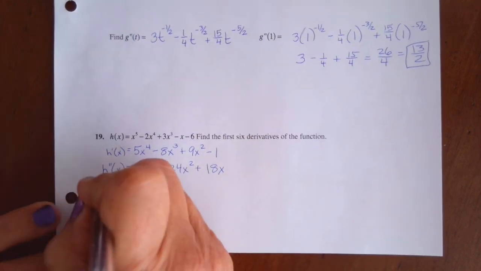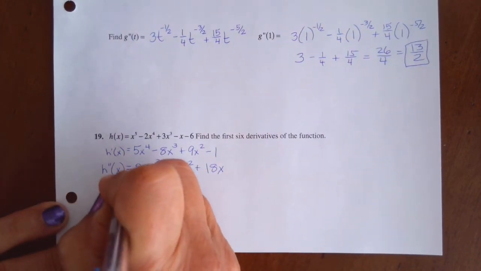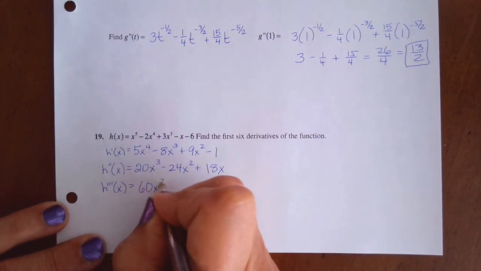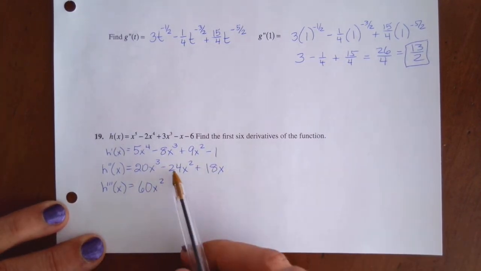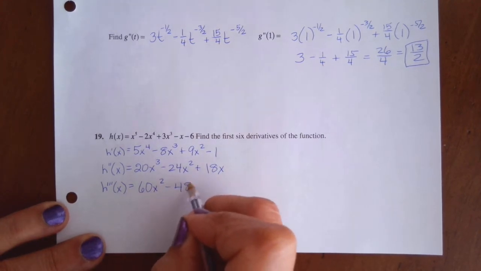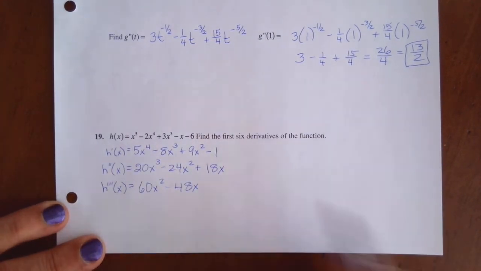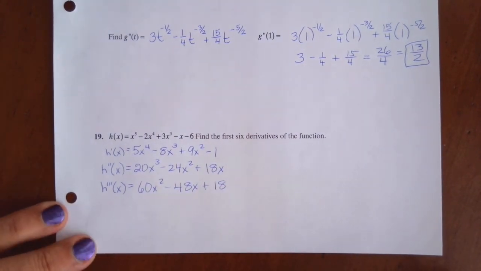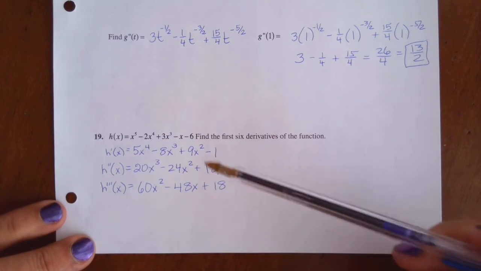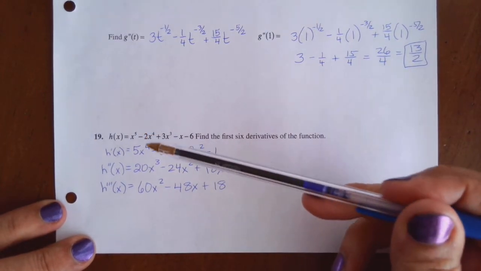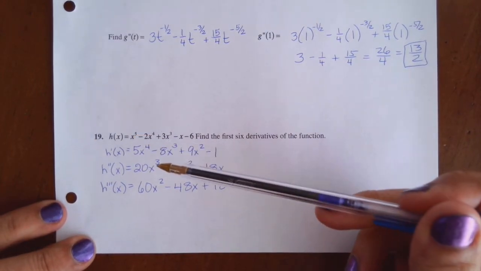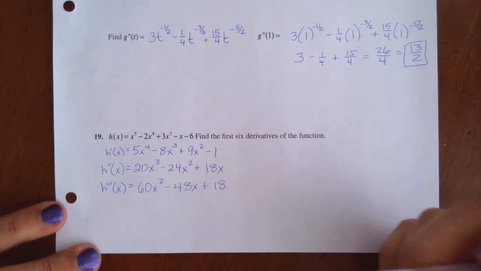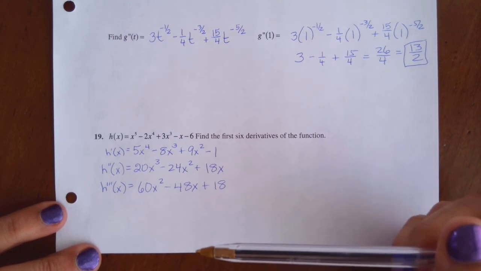Okay, all right, third derivative. 3 times 20, 60. Subtract 1 from your exponent, so 60x squared. 2 times negative 24, negative 48. Subtract 1 would give you negative 48x. Linear term, derivative is 18. So there's your third derivative. And this is a good example for when we're looking at those graphs. You know, your derivative is always 1 degree less than the problem. So that helps with the graphing and picking out graphs, right? So keep that in mind with polynomials.